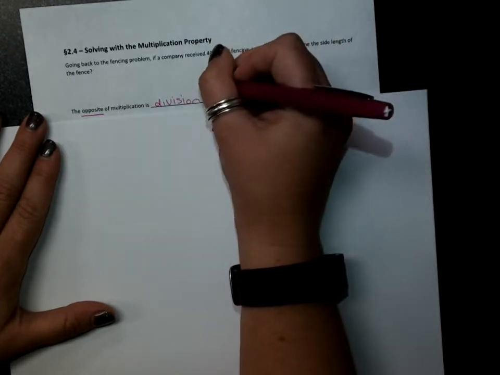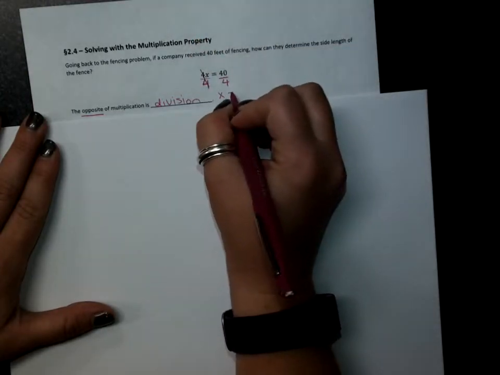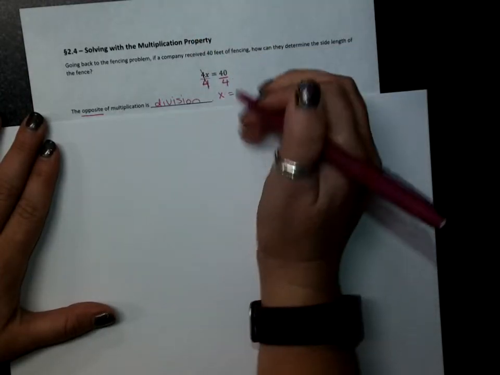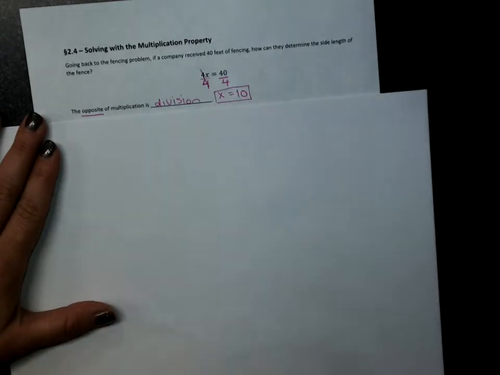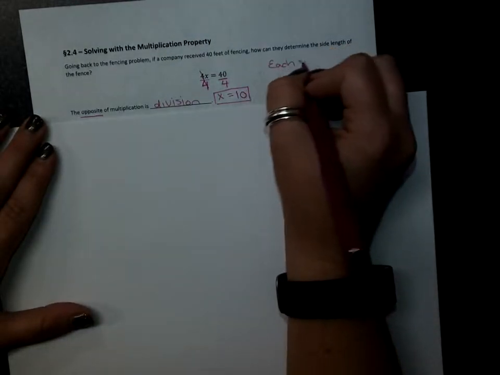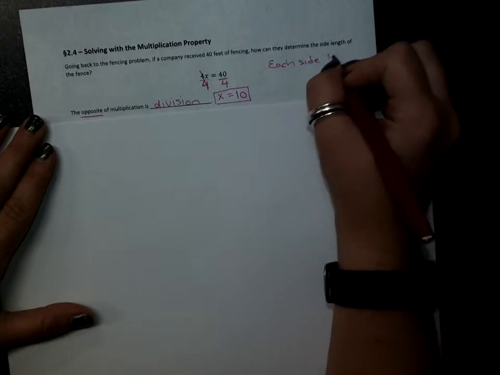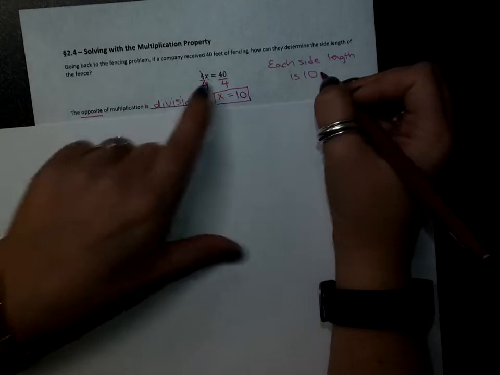And again, I write it twice. These 4's divide off, and you get x equals 40 divided by 4 is 10. And remember, when we're solving, that's what we're trying to get down to: x equals some number. So that would mean that each side length for this problem is 10, and it's measured in feet.